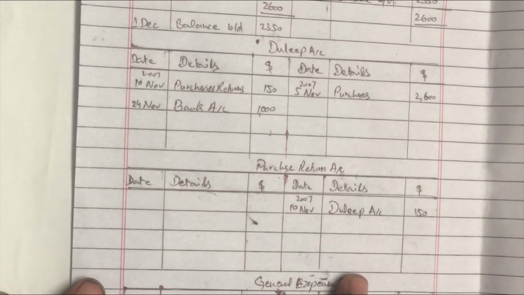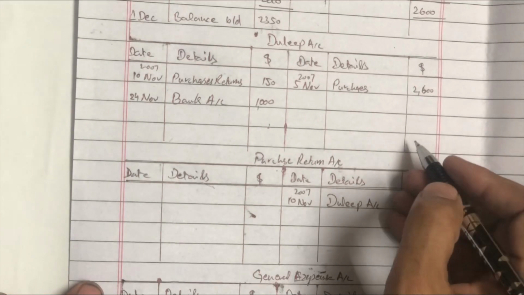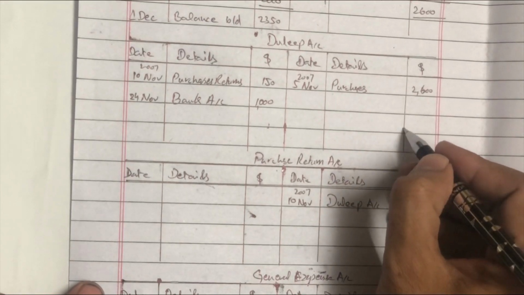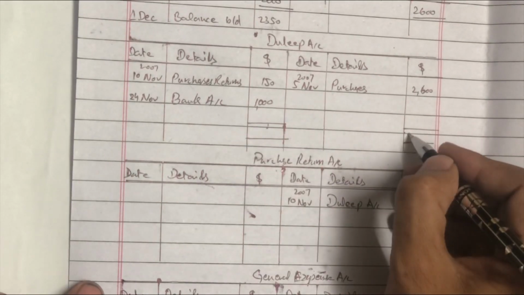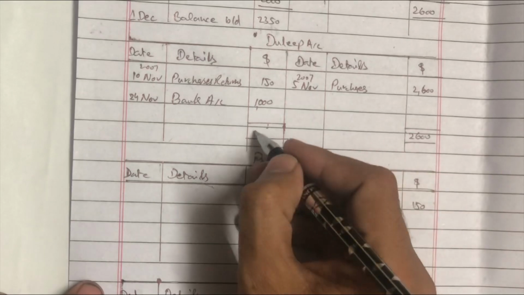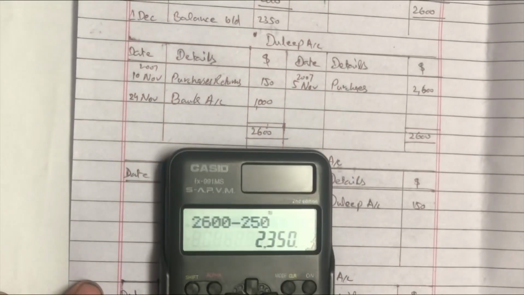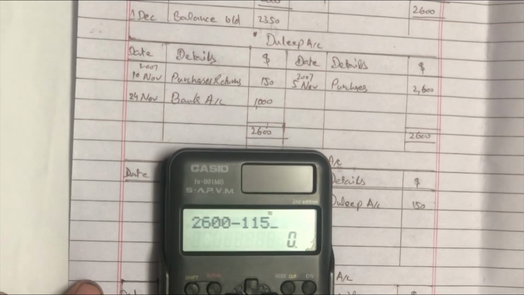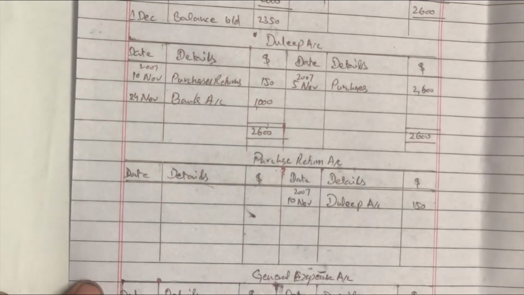Now the next account is tulip account. As we can see, the credit balance has the bigger value, so we'll write down the credit side total, that's 2,600. We'll deduct this 2,600 less 1150, so we'll end up with 1450.